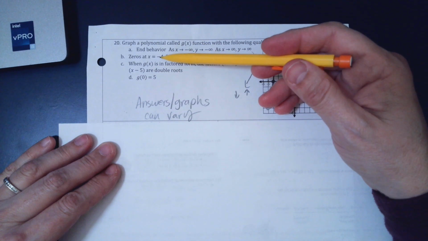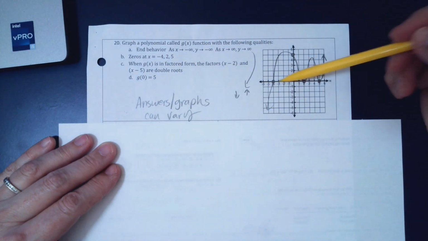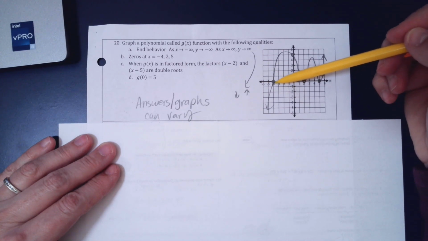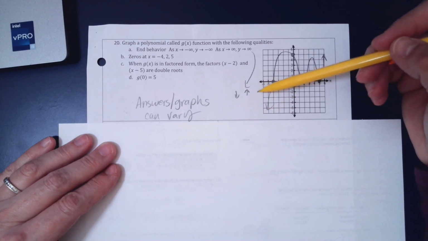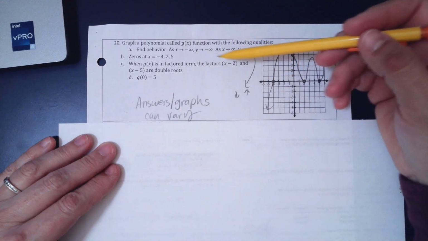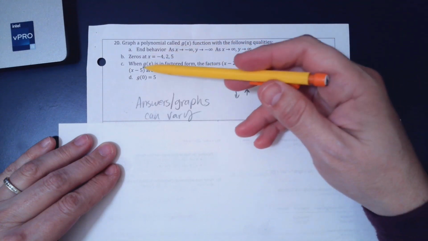So my zeros, those are my important parts: -4, 2, and 5. So I'm crossing there. So I knew because of this that after I touch the x-axis for the last time on the left, I'm going to go down to negative infinity. I'm going to go up to positive infinity on the right side. It said that there were double roots at 2 and 5.